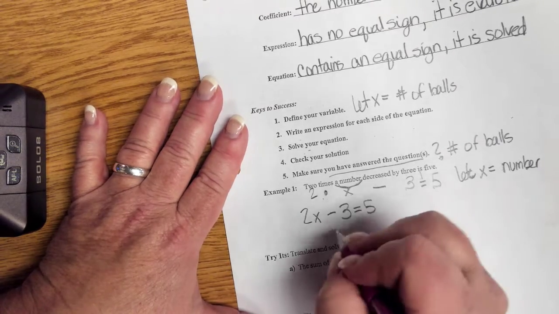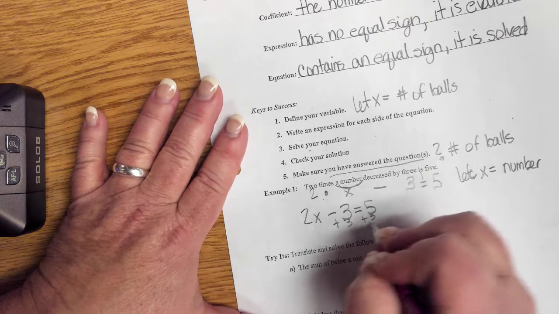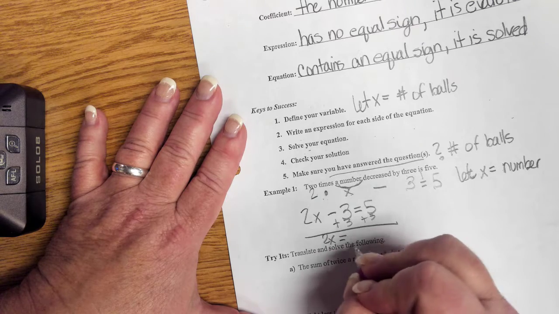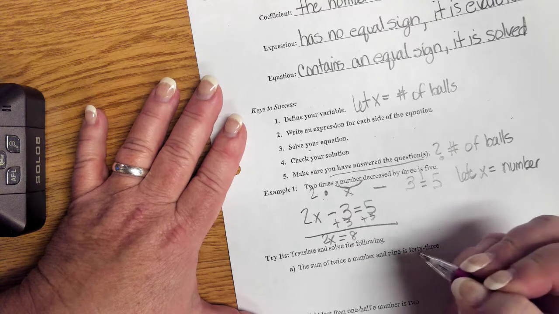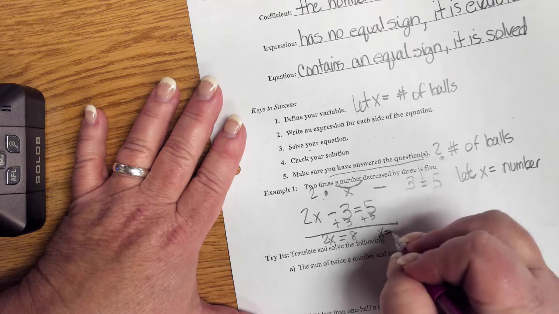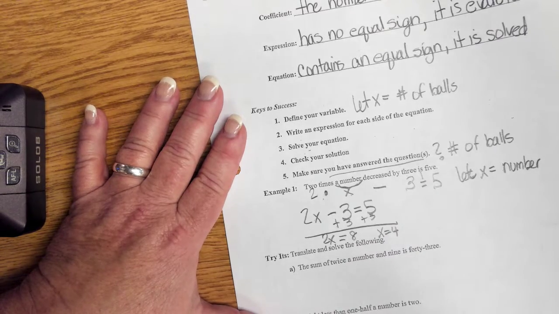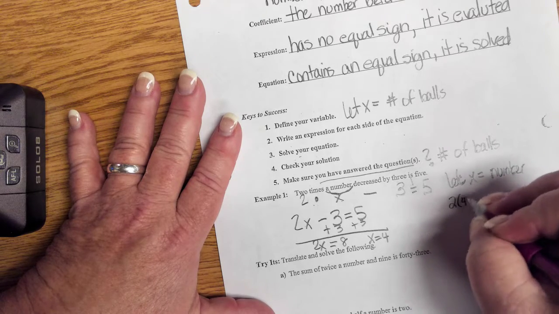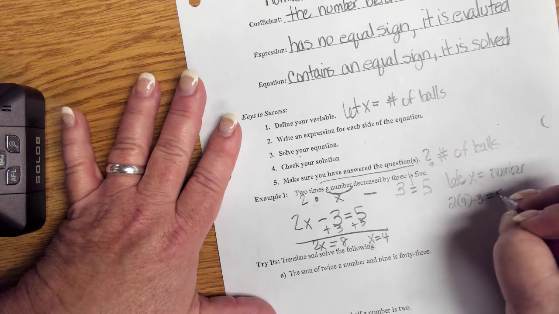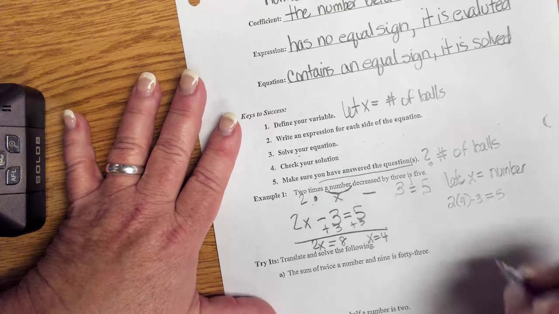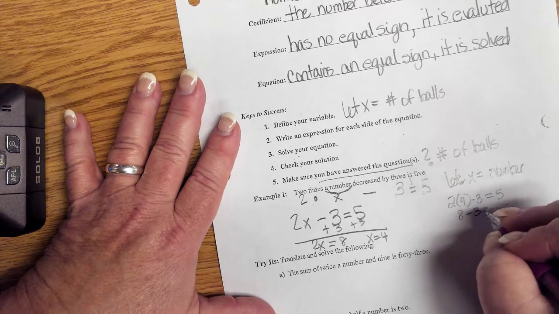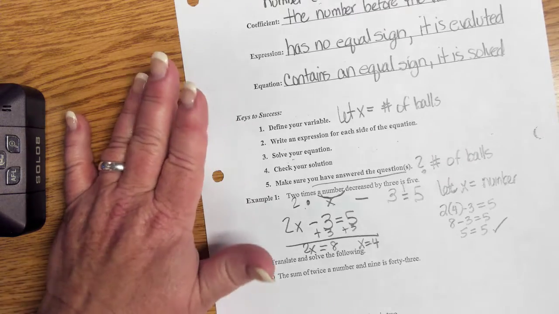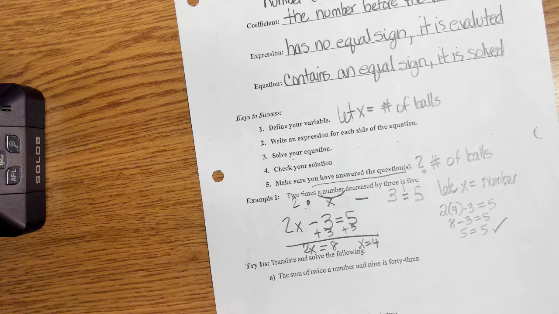So that's pretty simple. Add 3 to both sides. I know that 2x is equal to 8. Divide by 2, and I would end up with x is equal to 4. Do you agree? Now, check it. I'm going to come over here, and I'm going to say 2 times 4 minus 3 is equal to 5. I get 8 minus 3 is equal to 5. I get 5 is equal to 5, and it checks. Okay?